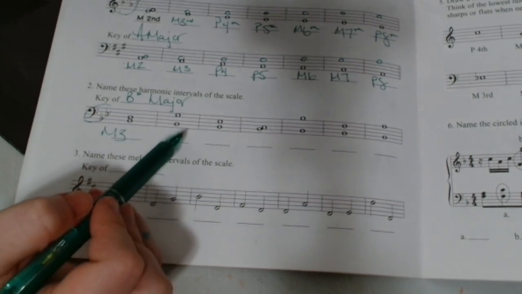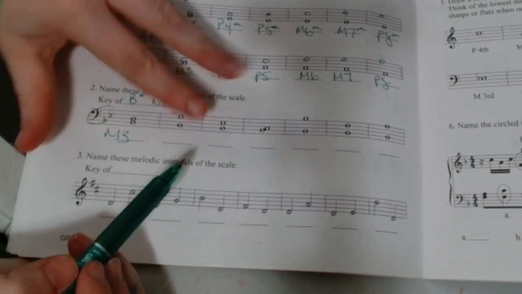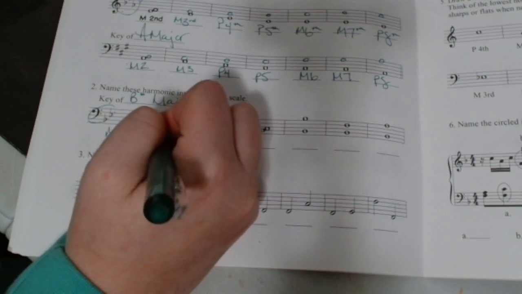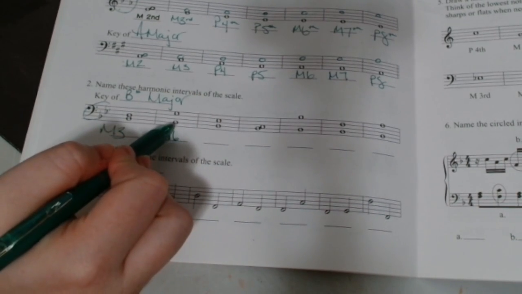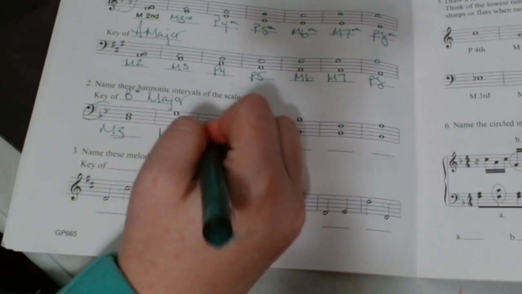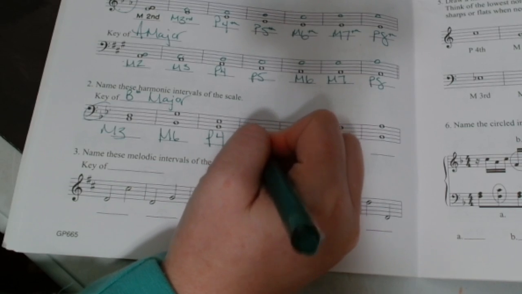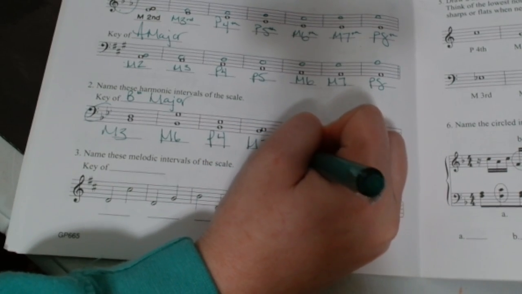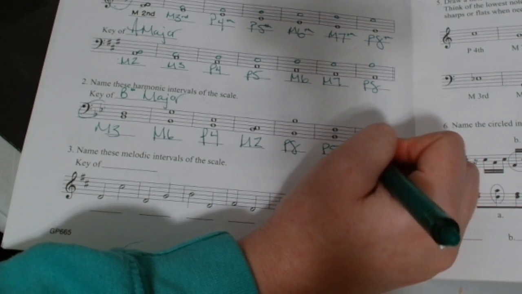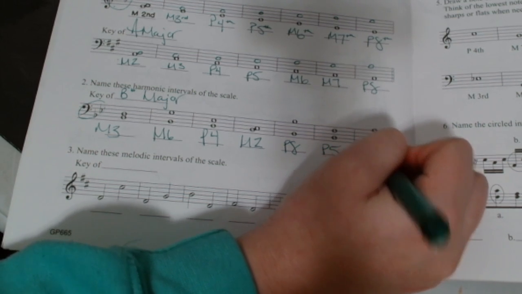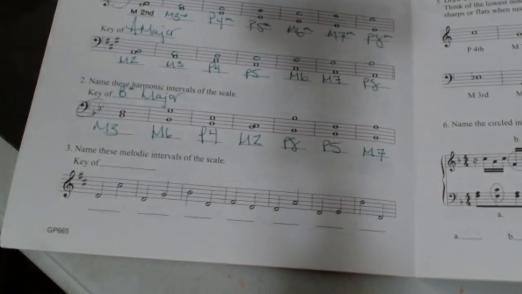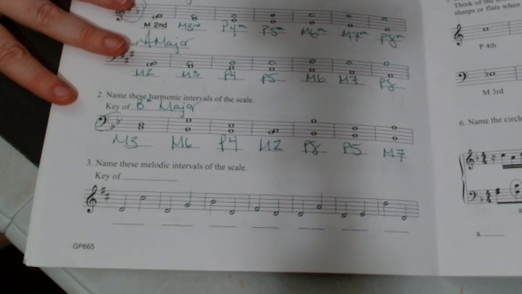count. So B flat, C, D, E flat, F, G. So this is a major sixth, or you can just count it: 1, 2, 3, 4, 5, 6. This is a perfect fourth, a major second, perfect octave, perfect fifth, and a major seventh. So those are the answers for that one.